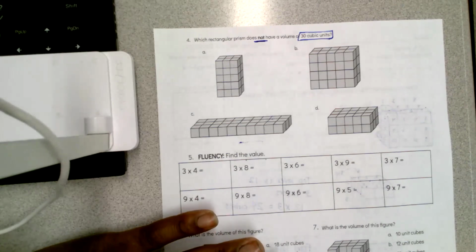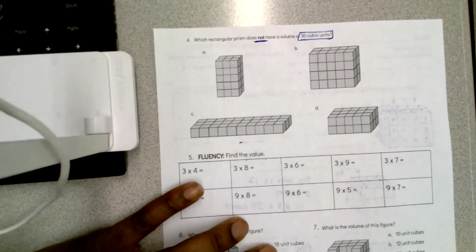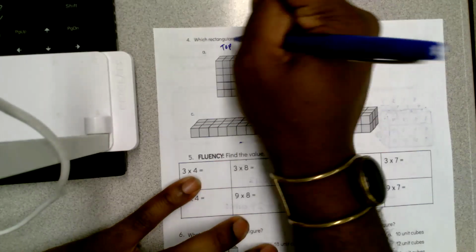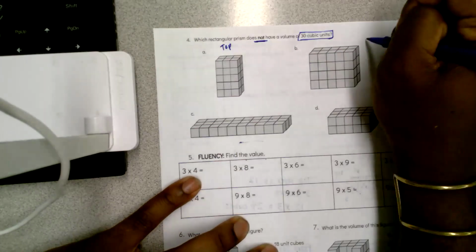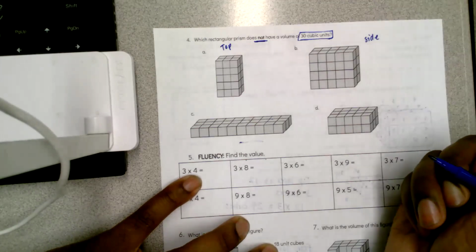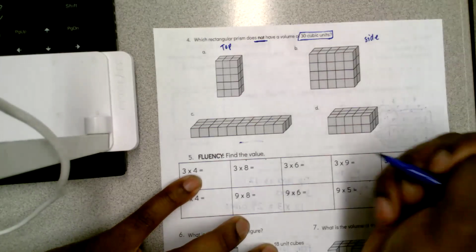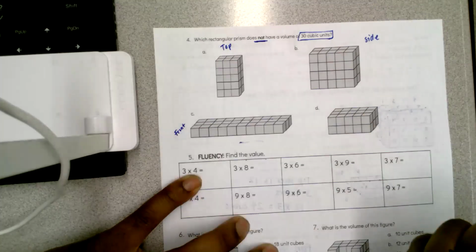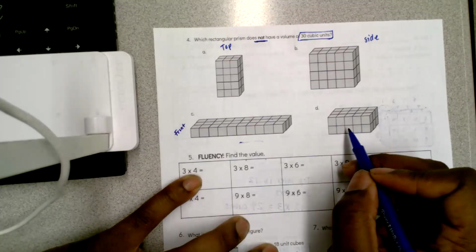Now, 30. Let's see. Let's look at this from the top layer. Let's look at this from the side layer. Let's look at this from the front layer.